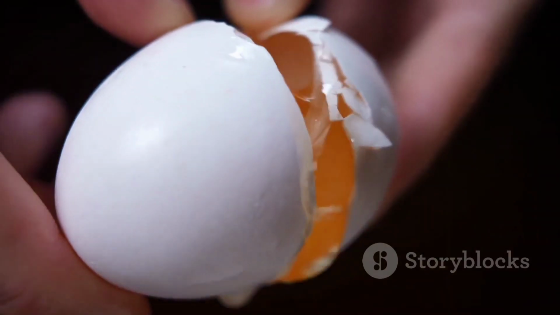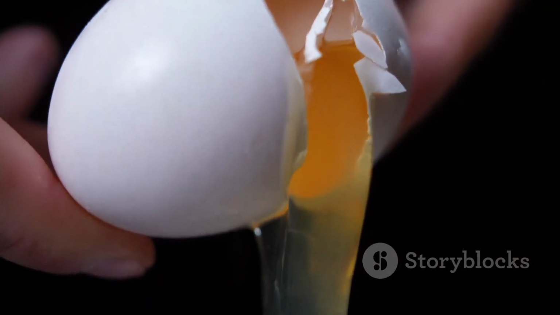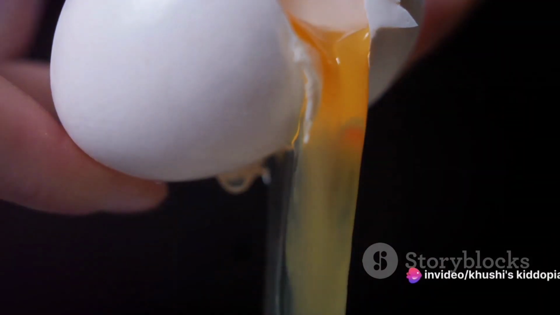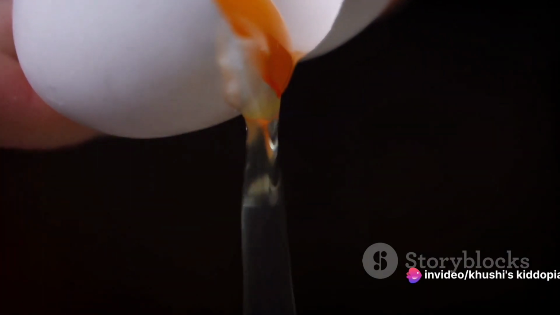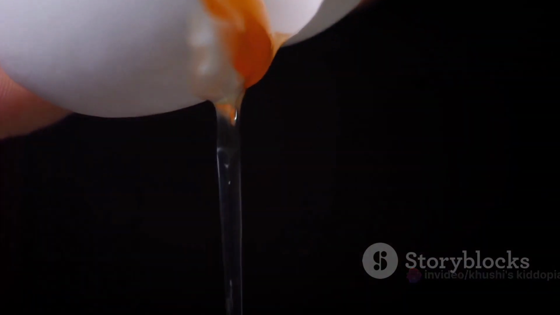Now think of our egg as a wallflower, a little shy and hanging out at the edge of the dance floor. In regular water, our egg sinks to the bottom. It's denser than the water, so it can't join the dance. But what happens when we add salt?